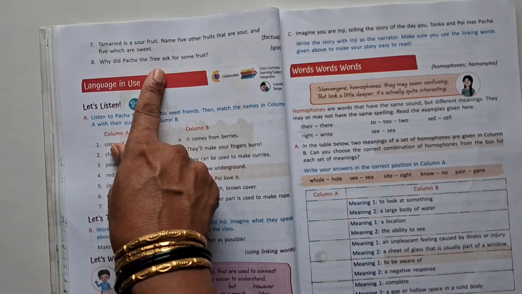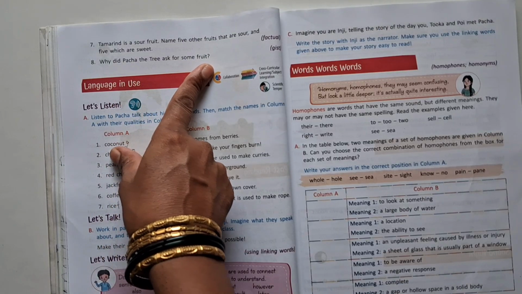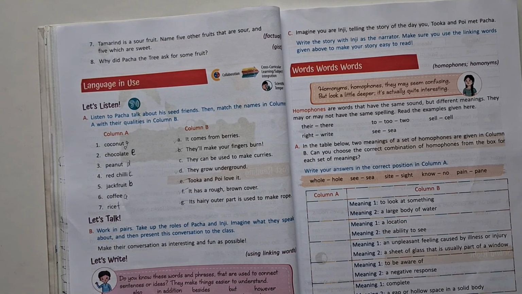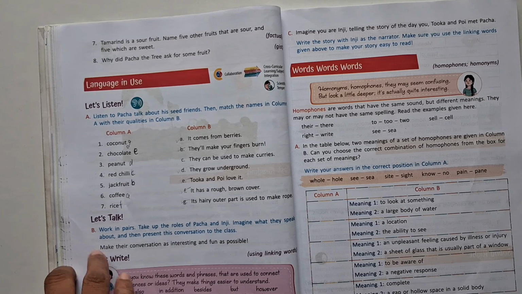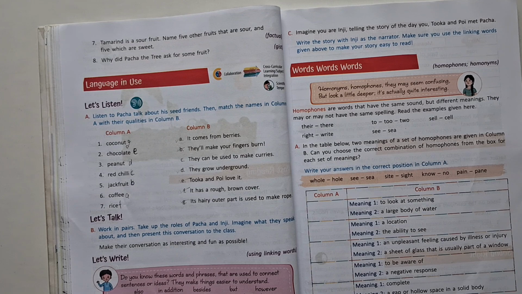Why did Pacha the tree ask for some fruit? Pacha the tree asked for some fruits because he wants to show how each different fruit has a different type of seed inside. So Pacha asked Toka, Poi and their friend Inji to take out any fruit they have. They take out apples. Then when they bite till the middle, they find there is a seed inside. Each and every fruit has a seed inside.